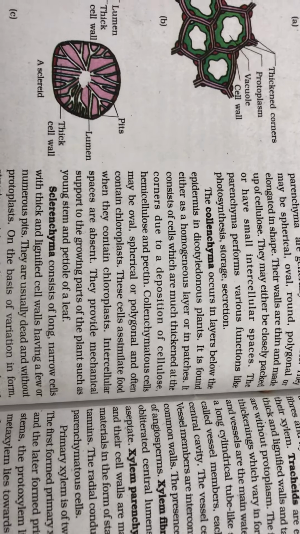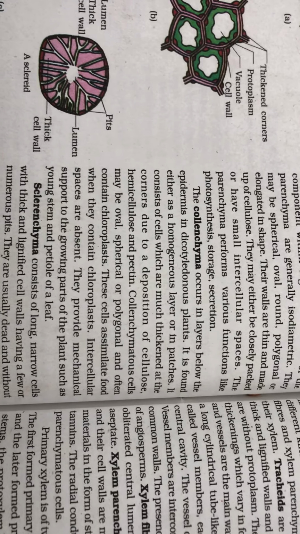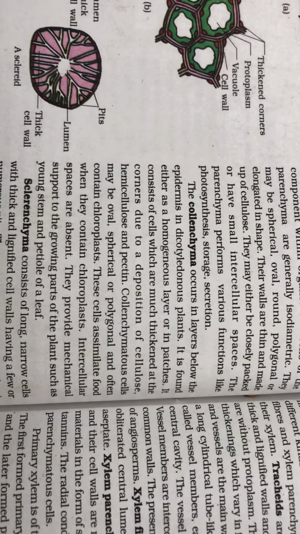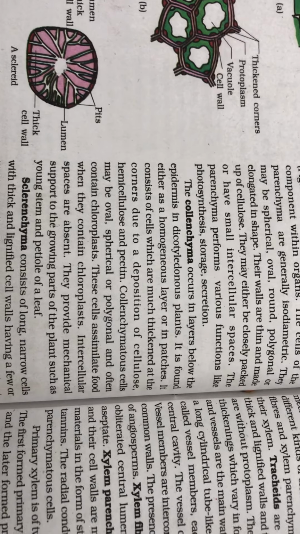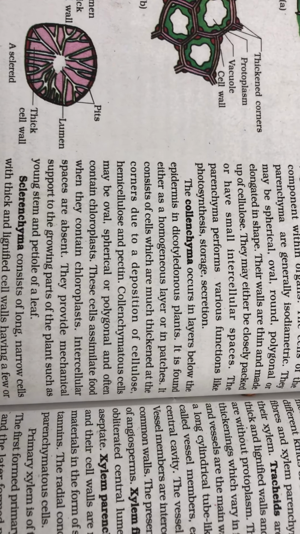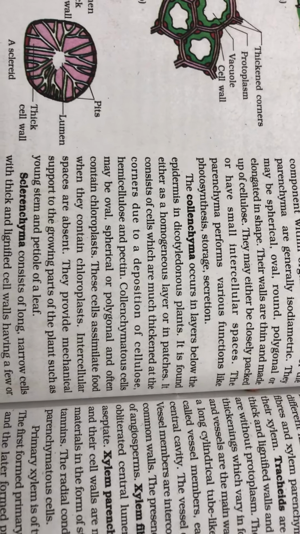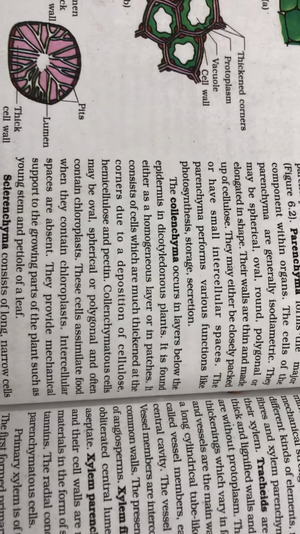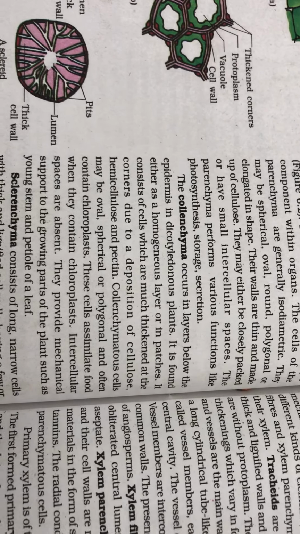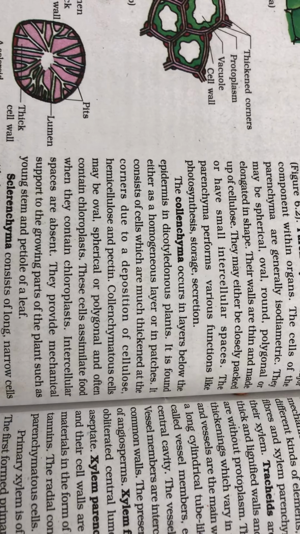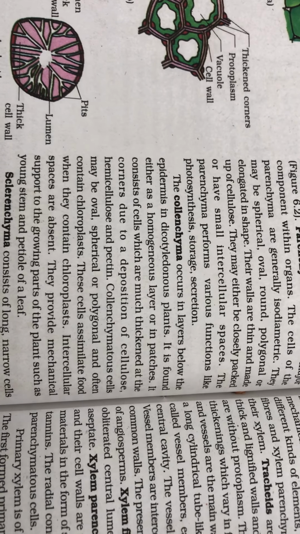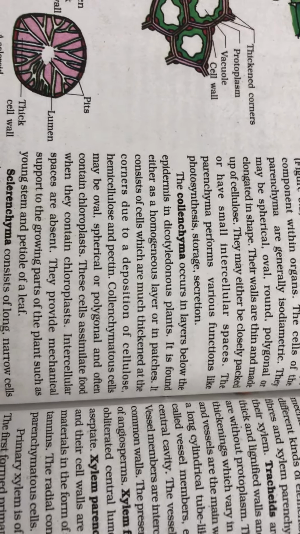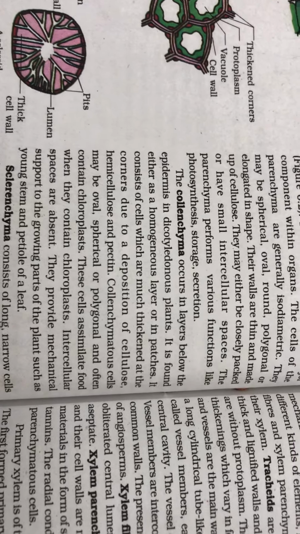Next is collenchyma. The collenchyma occurs in layers below the epidermis in dicotyledonous plants, right? So where is this collenchyma present? Collenchyma is present below the epidermis in dicotyledonous plants. Parenchyma is present inside the organ. It is found either as a homogeneous layer or in patches. So collenchyma may be homogeneous in layer or in patches.